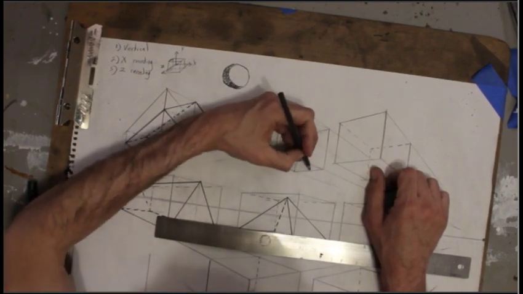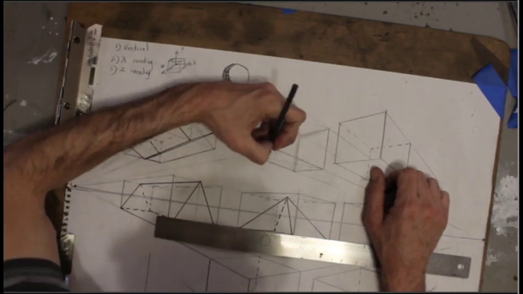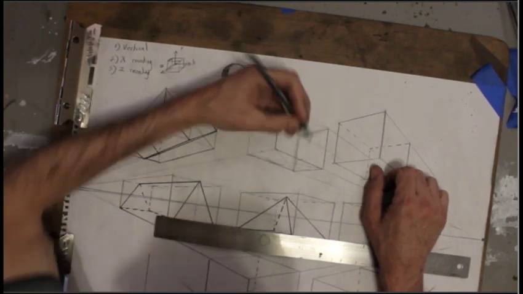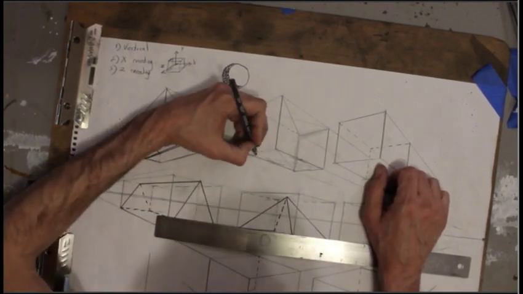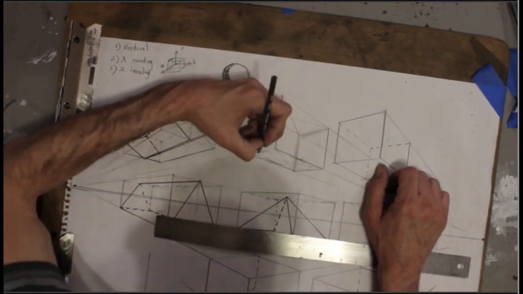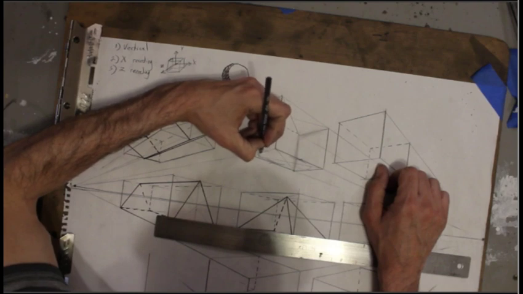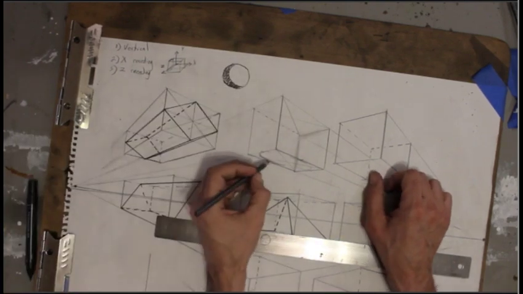So again, this is where we have to freehand in these semicircles that just kiss the very middle of this edge, and we want to make sure we fill in the corners naturally. Oh man, that's gross.